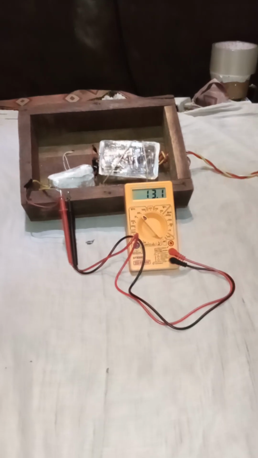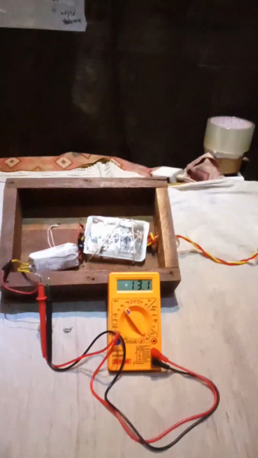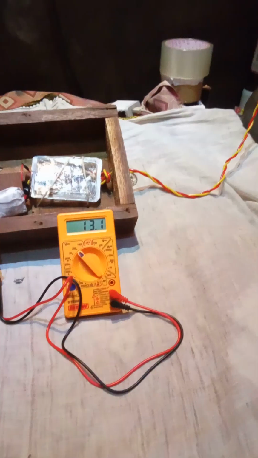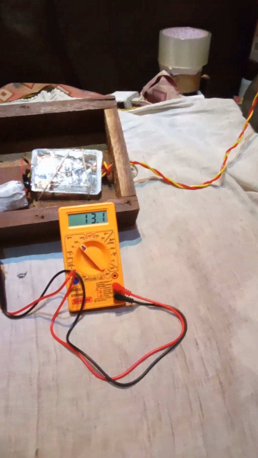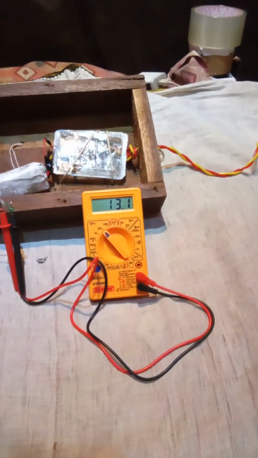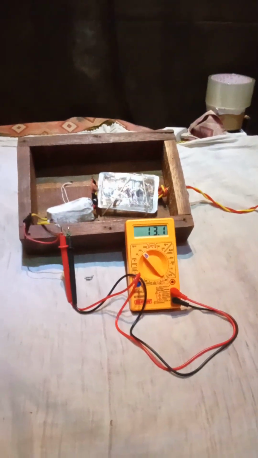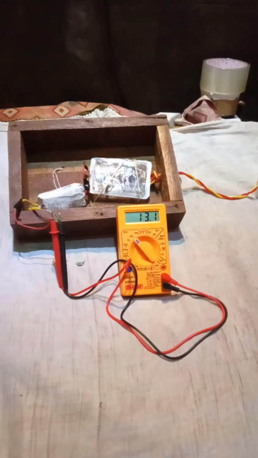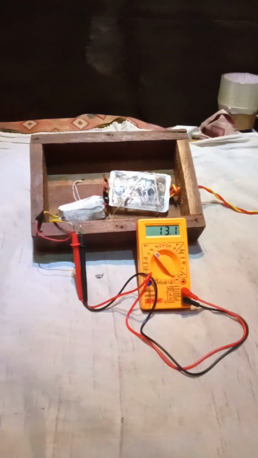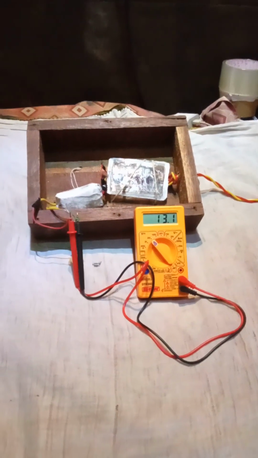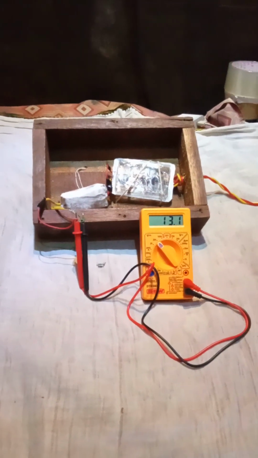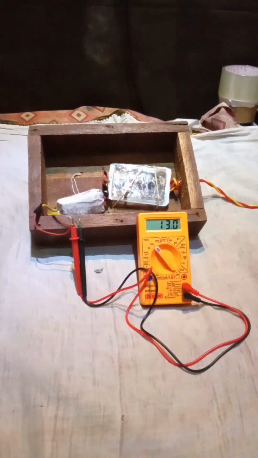Of a static isolator. As you see, the output has been reduced from 220 volts to a meager 12 or 13 volts. Now, how does it work? It works on the principle of electrostatic induction, and we will compare the working of a static isolator with that of a transformer.